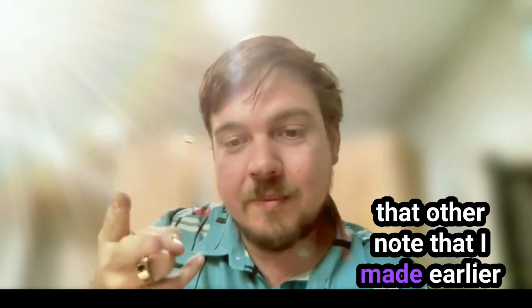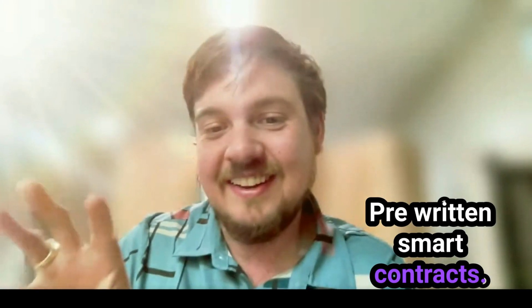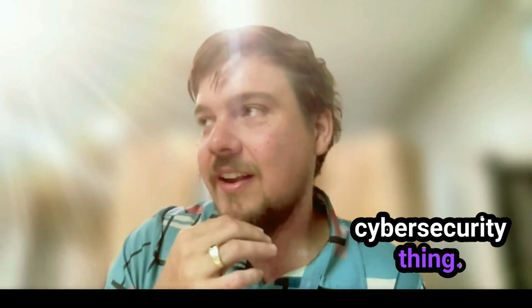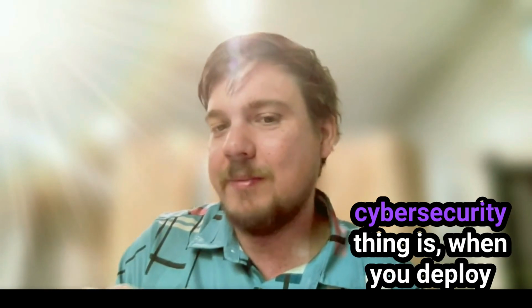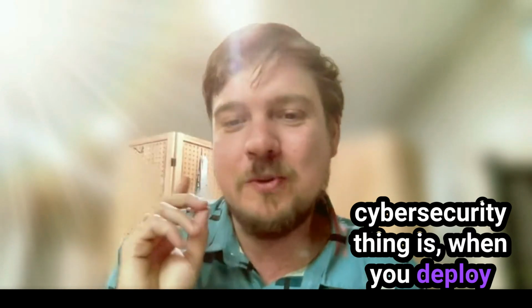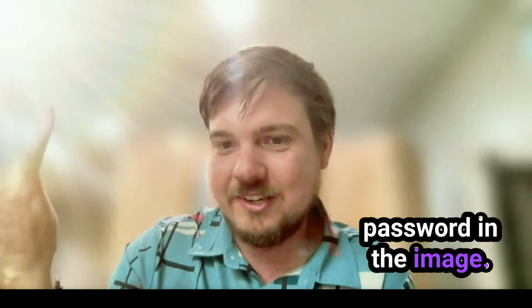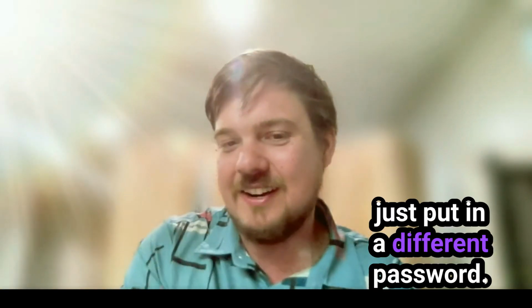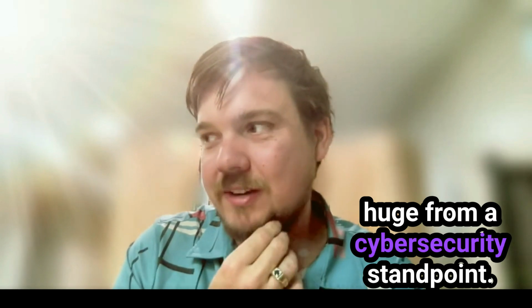That other note that I made earlier about only using audited, off-the-shelf, pre-written smart contracts, that's also a big cybersecurity thing. And then finally, one very specific, easy cybersecurity thing is when you deploy Docker, there's a default Docker password in the image. So just change that. Just put in a different password. Little stuff like that is actually really huge from a cybersecurity standpoint.